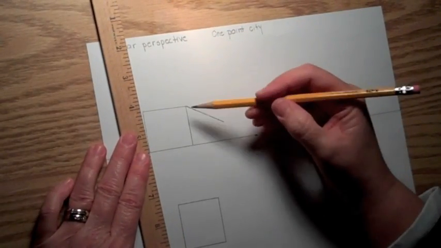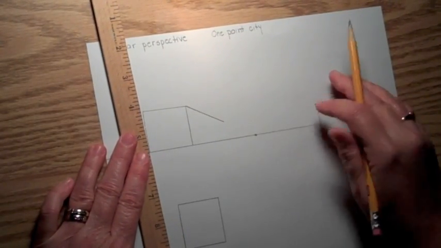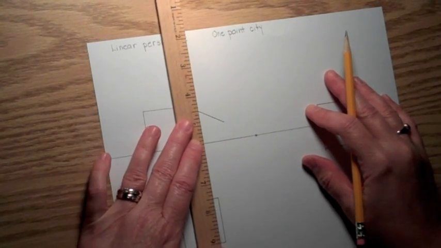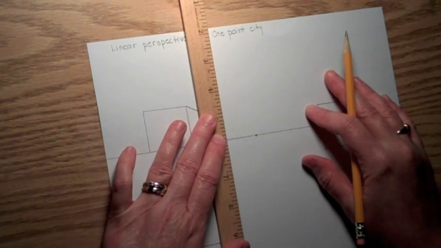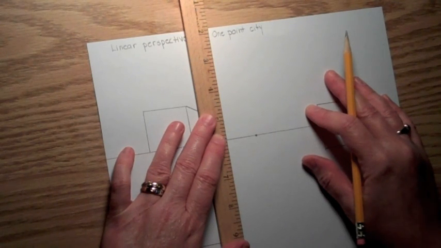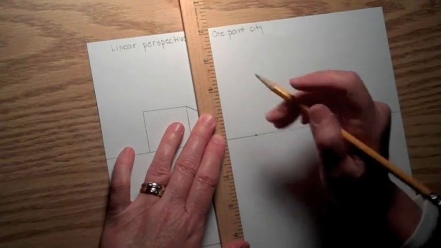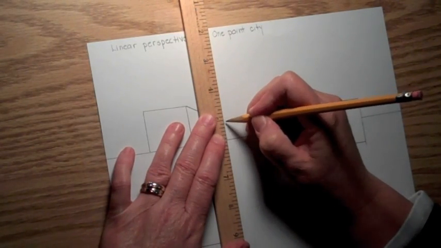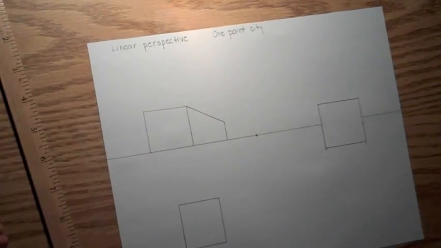Okay, I have a vertical corner, so I'm going to put my ruler on that corner, keep it straight up and down. Move it over and draw a vertical line down until I hit the horizon line, and then I'm going to stop.